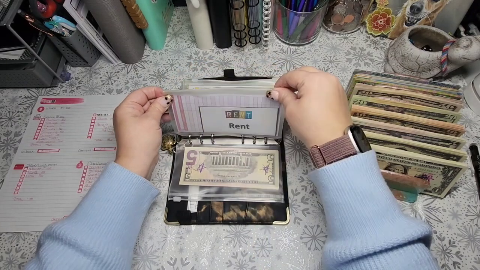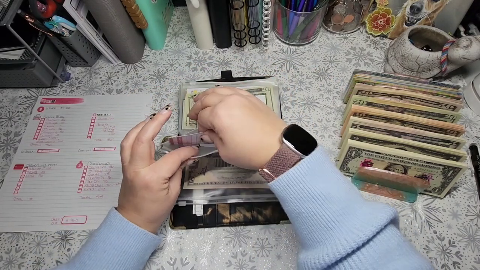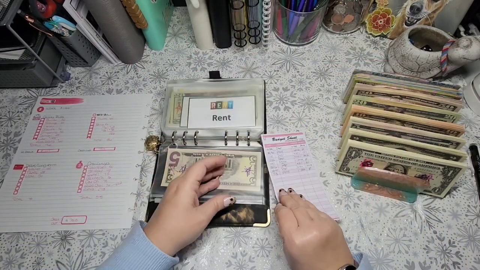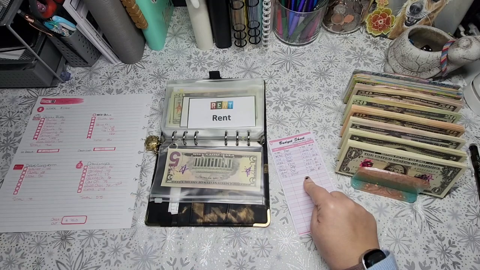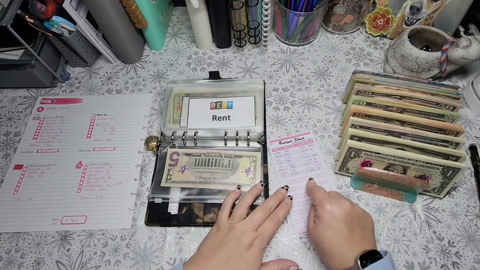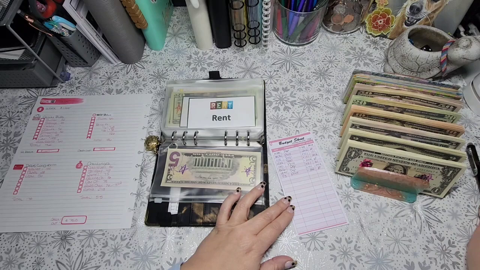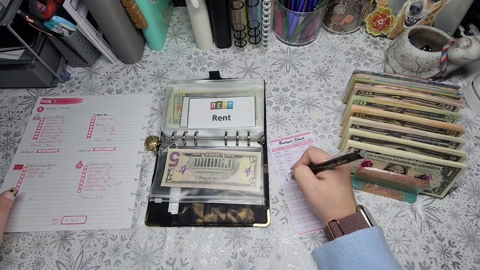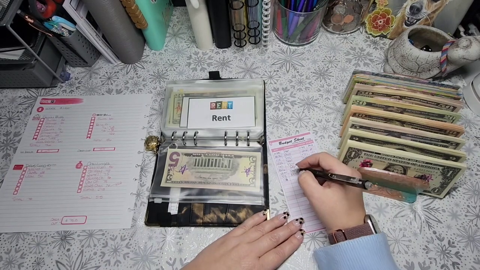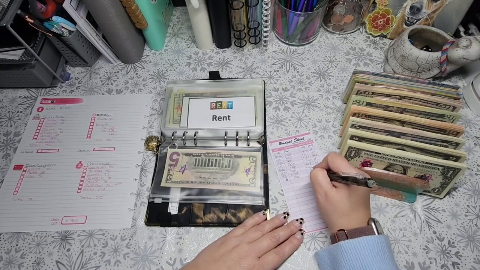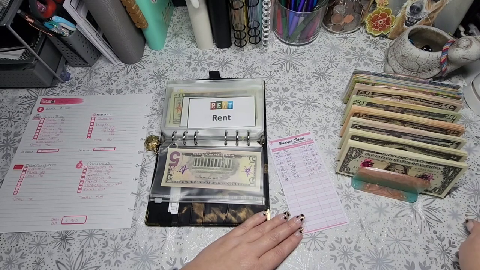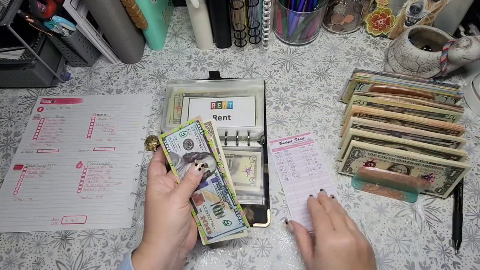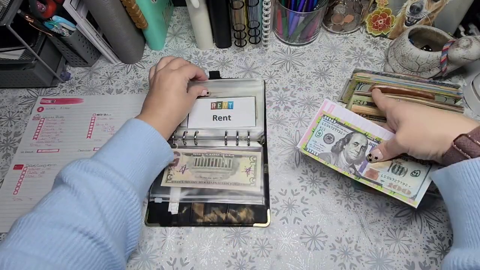Okay, and then rent. This is for my storage unit, because all of my furniture that I kept from Florida is in the storage unit. I recently paid that off for January, but I need to stuff for February. So as of today, we are adding 101. So this envelope will have 101. And I have my prop bills. All of the bigger bills are back there.